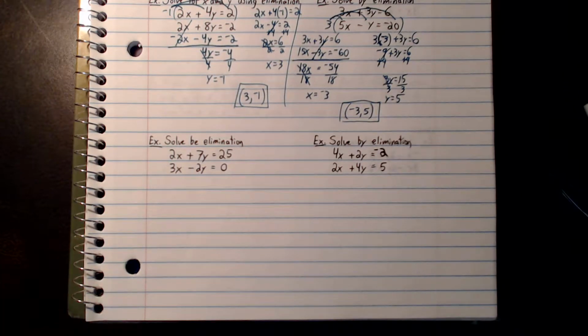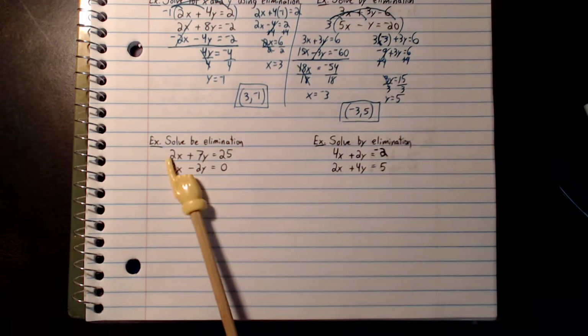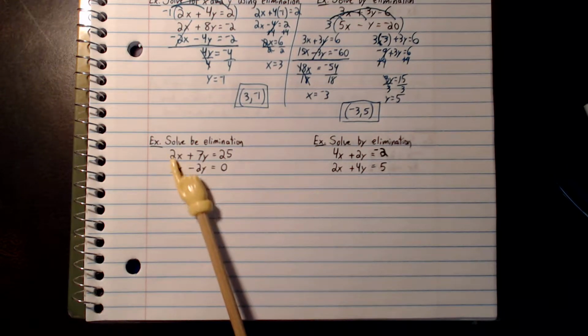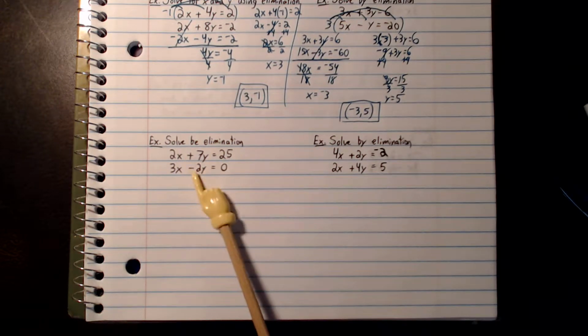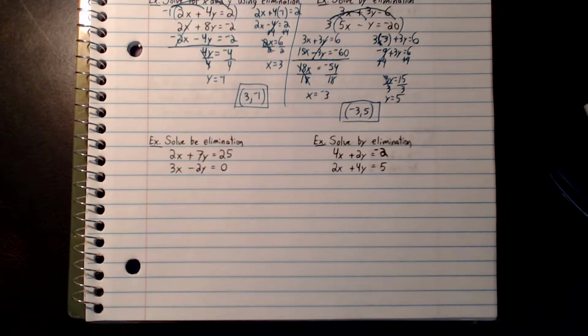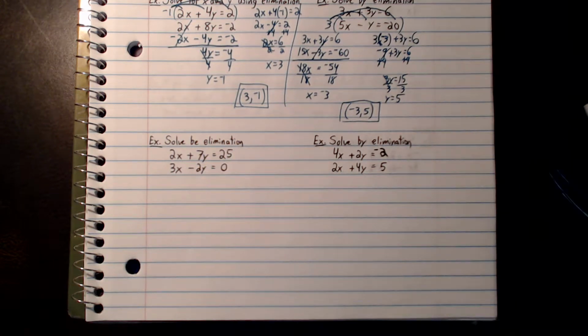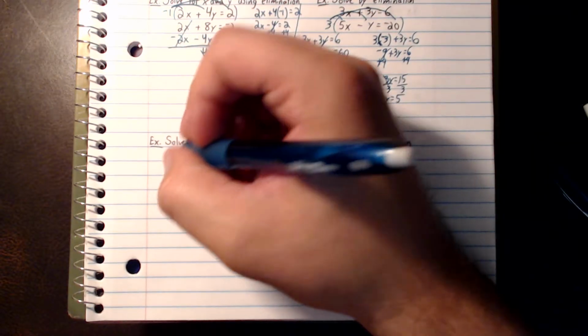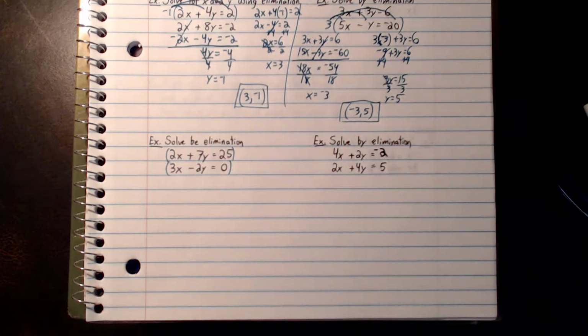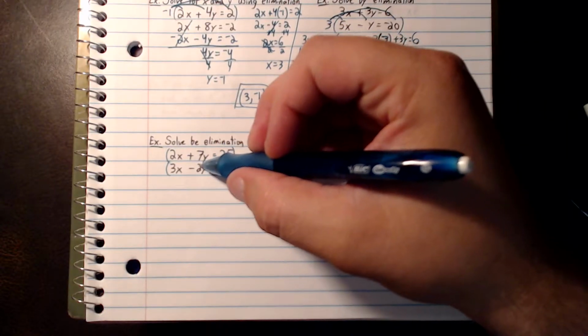Here, this example is a pretty good one because I don't have anything that is the same coefficient anywhere. I do have opposite signs, but it's not going to be just one thing I get to multiply, right? This is a little bit more difficult. I need to make sure that these coefficients match. So, if I want those to match, a really nice trick is to just use whatever the other equation's number is to multiply. What I mean is, I see a 7 here and a 2 here.